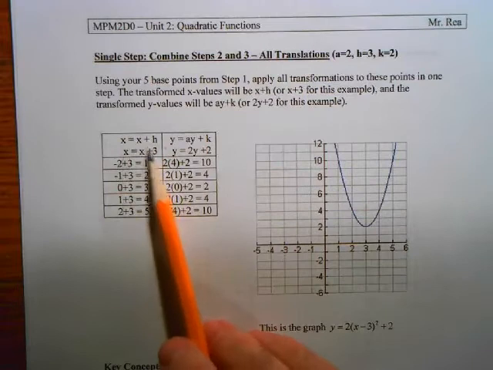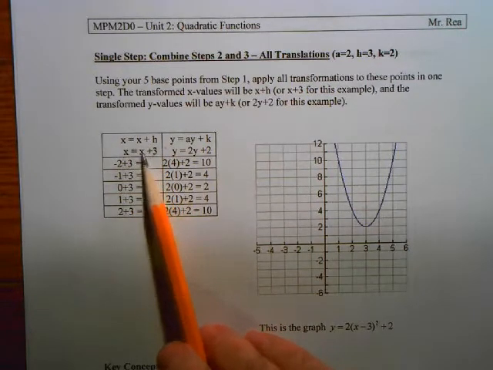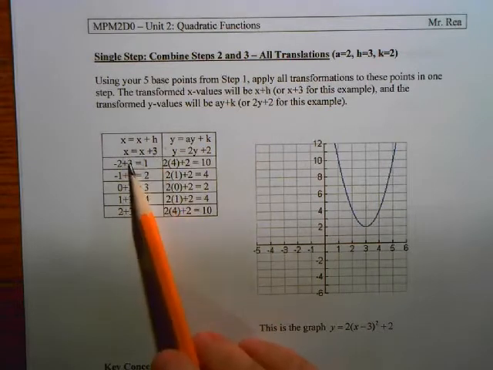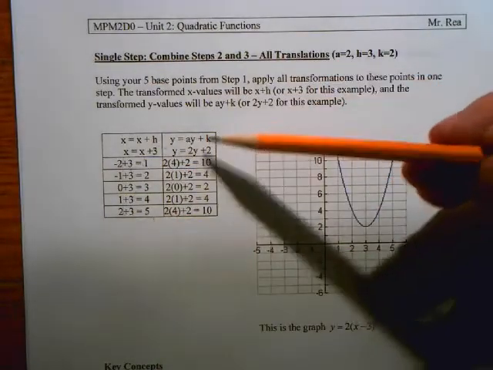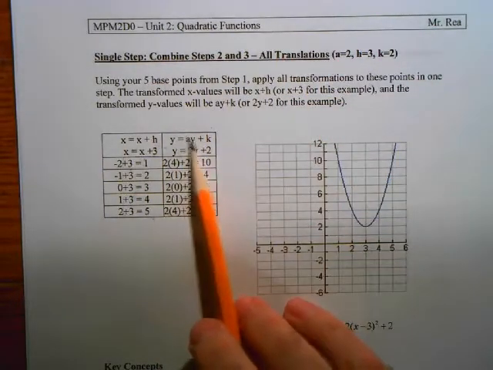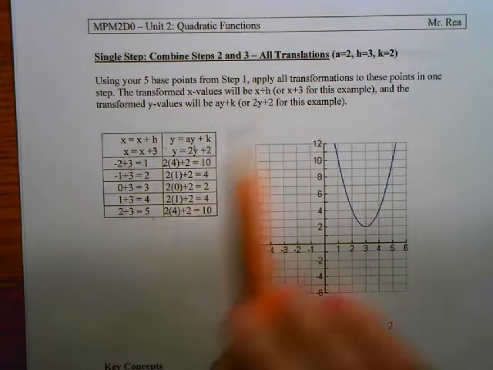So what we're doing with h is just what we did in the last step. We just add the value of h, which in this case is 3, to the previous value of x. So again, they're just like they were before, 1, 2, 3, 4, 5. And the difference here is we're first multiplying the y value by a, because a is a multiplier. It changes by a factor of, which means it's multiplying. So we multiply the previous y coordinate by a, which in this case was 2.